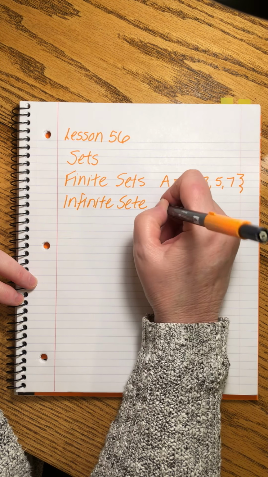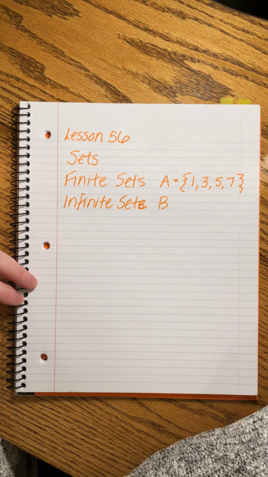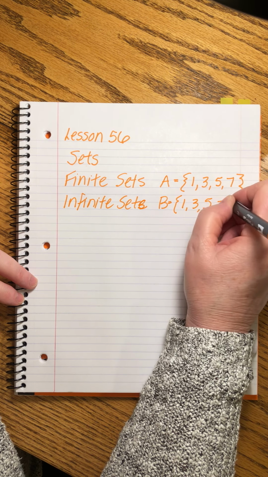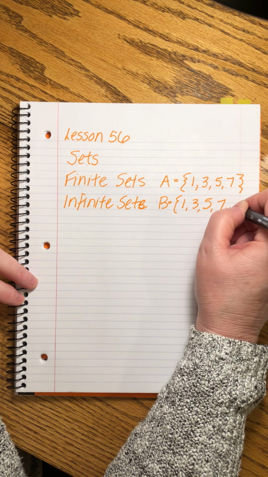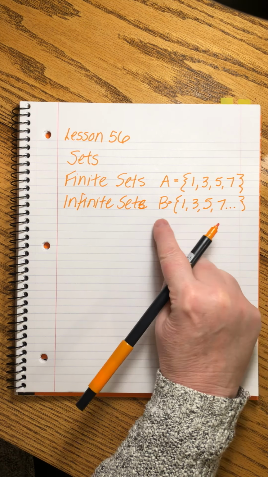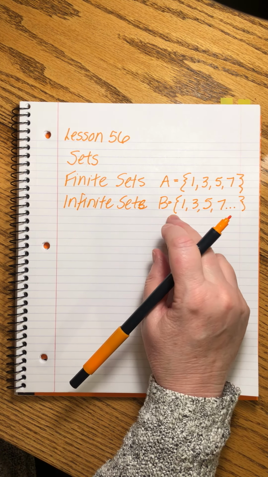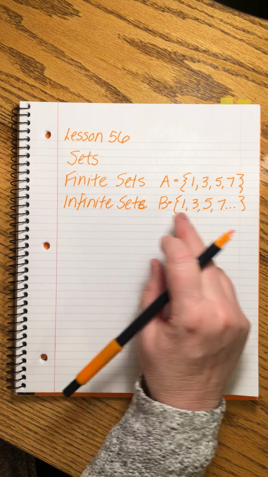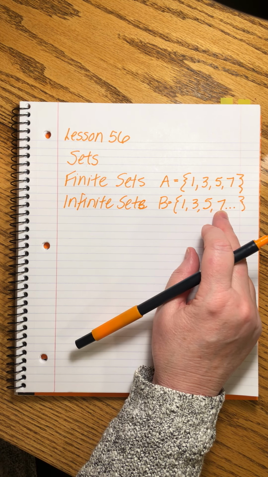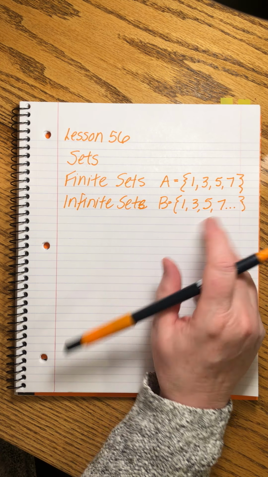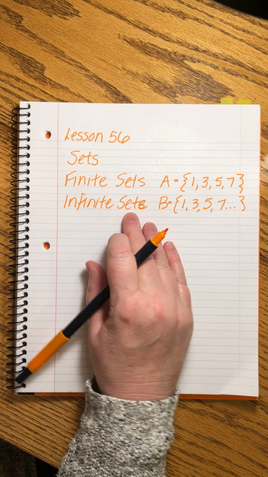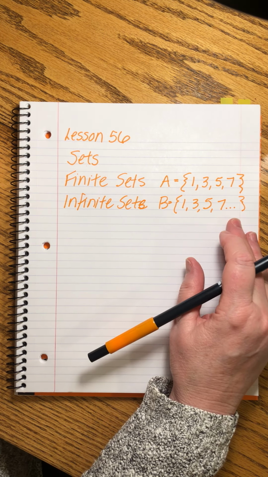We can also have infinite sets. And it's really easy to see the difference. I can use these very same members, but look. Do you see the 3 dots I put right there? That changes everything. That means keep the pattern going, right? So this set B, our infinite set, is the set of 1, 3, 5, 7, and so on. So it also includes 9, 11, 13, 15, and so on. So these 3 dots create an infinite set, and we look at the pattern and know that it continues.